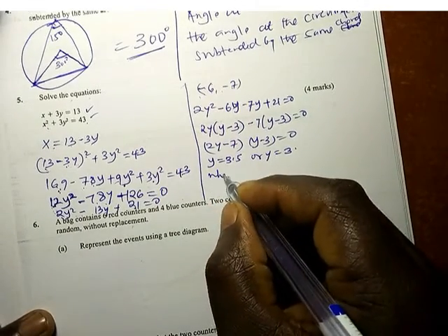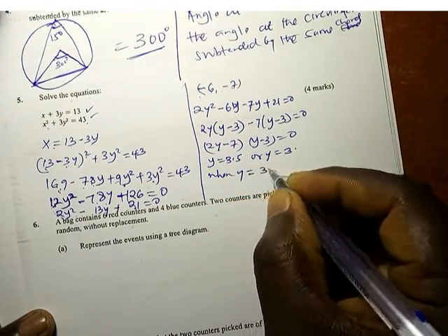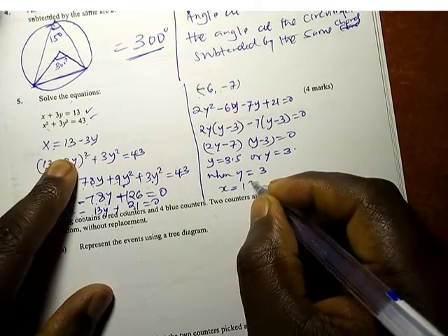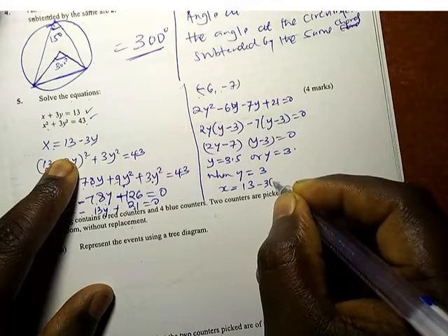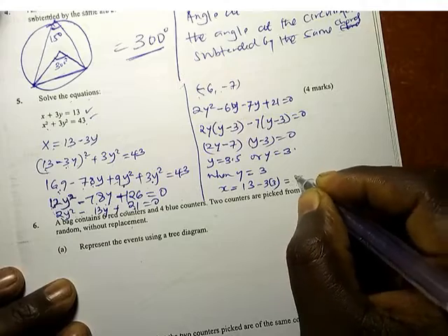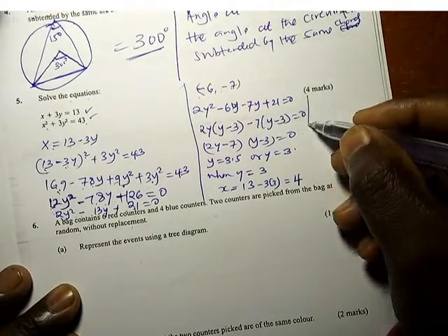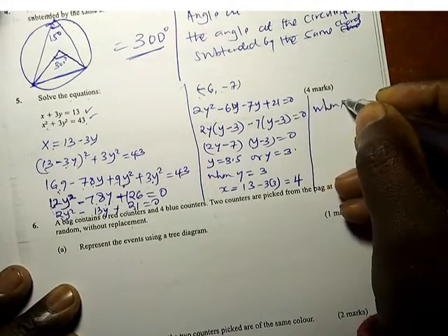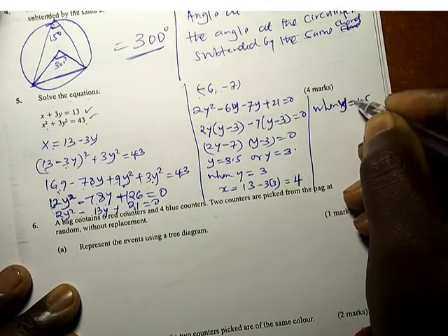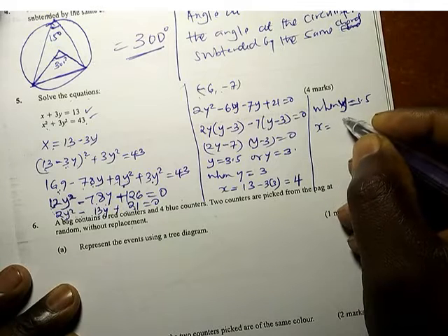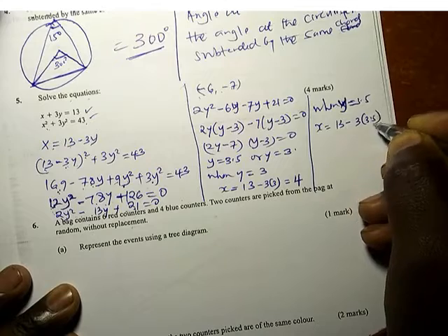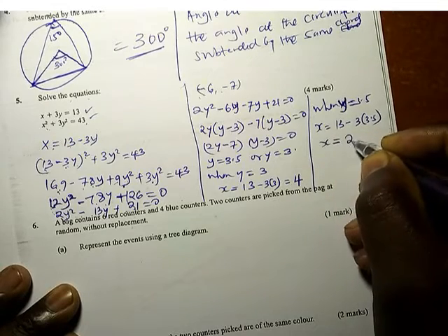So when y equal to 3, x is going to be 13 minus 3 into 3. So x will be 4. When y is equal to 3.5, x will be 13 minus 3 into 3.5. So x will be 2.5.